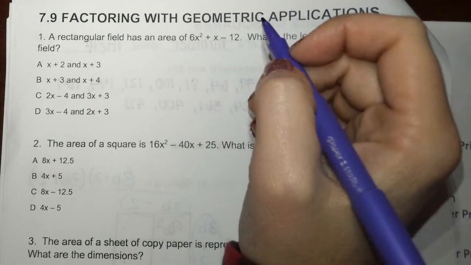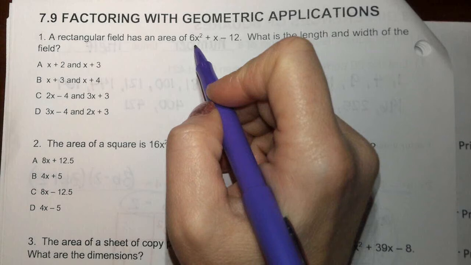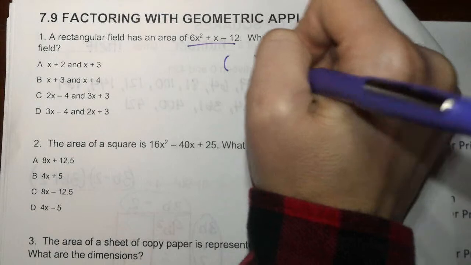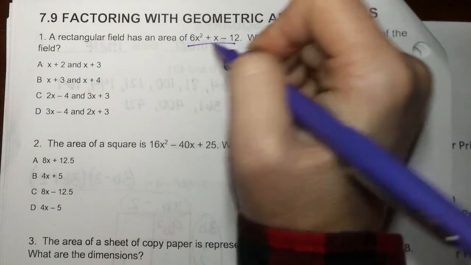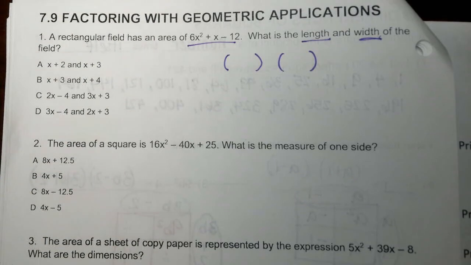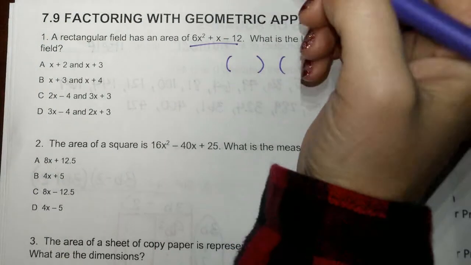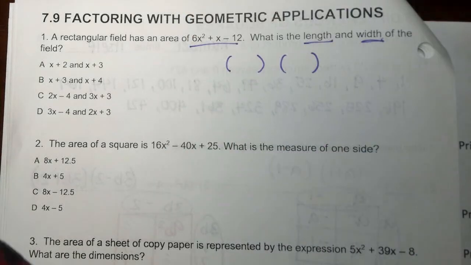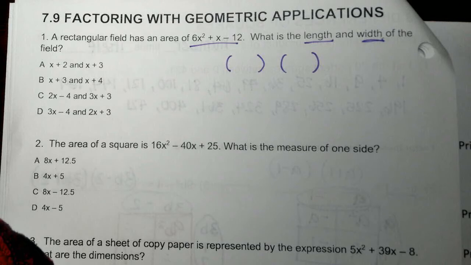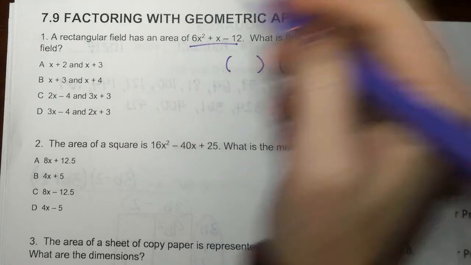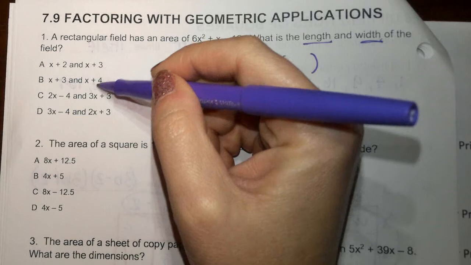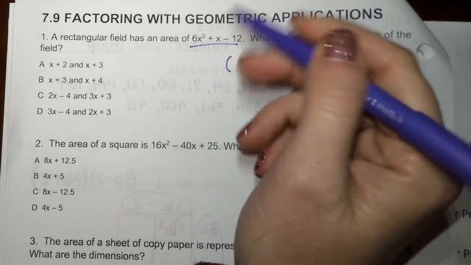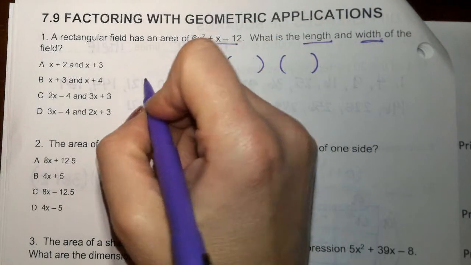So here in the first one, it tells you the area of a rectangle, and you need to find the length and the width. So really what you need to get it down to are two binomials. So we could factor this, right? Or instead of factoring it, we could guess and check. Like we could FOIL all of these answers, because that's really what you're doing. FOIL them and then see what works is the problem. But we're going to go ahead and factor this.